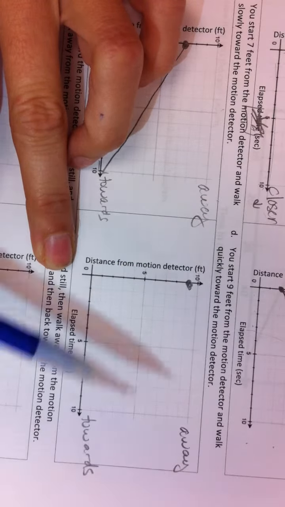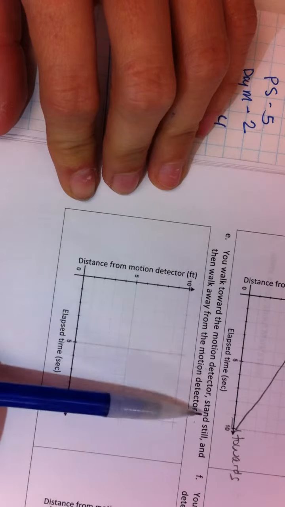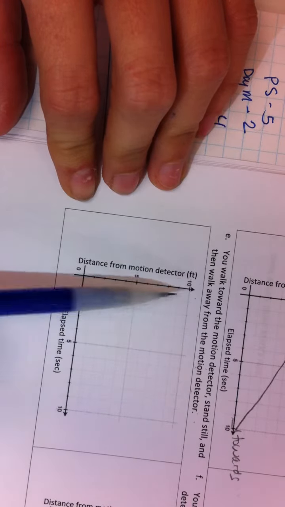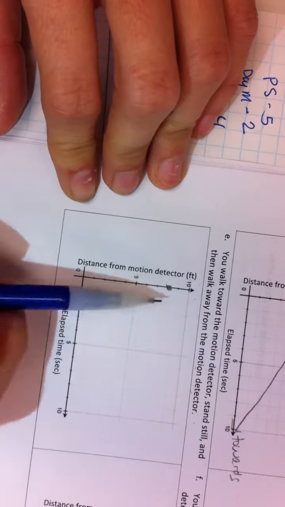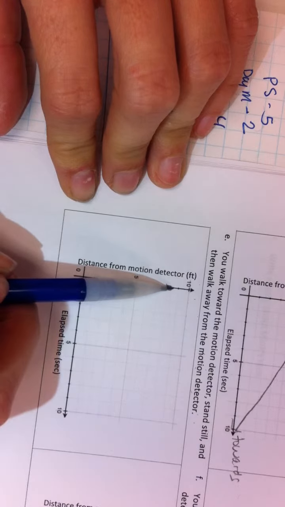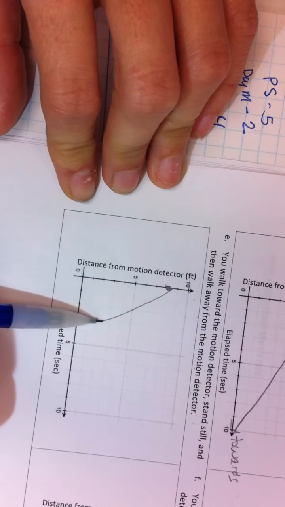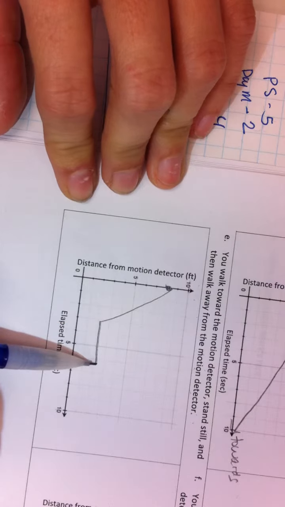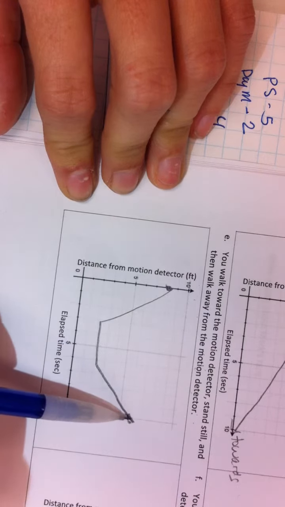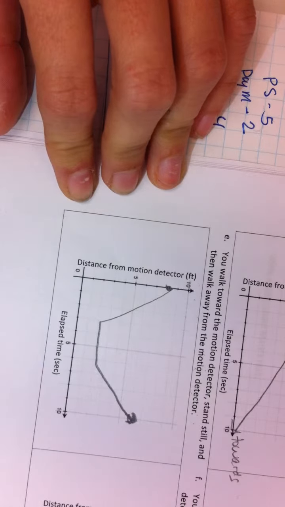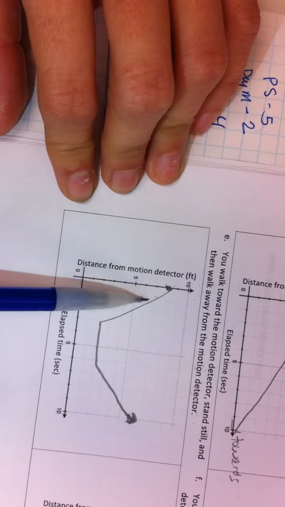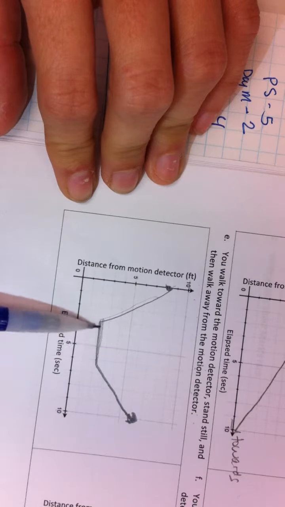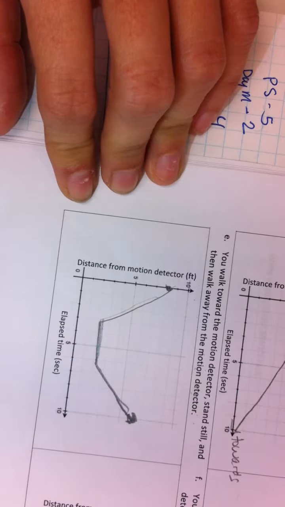All right, E. You walk toward the motion detector, stand still, and then walk away from the motion detector. It didn't tell me how far away I am, so I'm going to start somewhere up here. And it didn't tell me my speed. So as long as your graph looks like you're walking toward it, you stand still for a little while, and then you walk away from it for 10 seconds, you're good. Remember, you have to walk for the whole 10 seconds. I walk towards it. I stand still. I walk away from it.